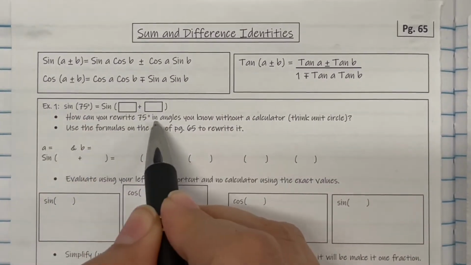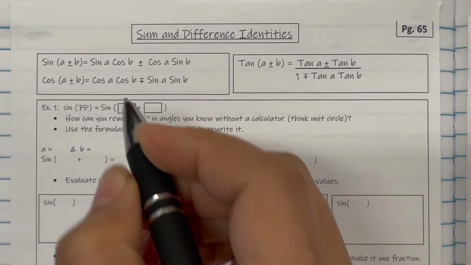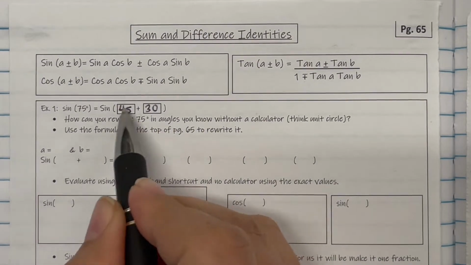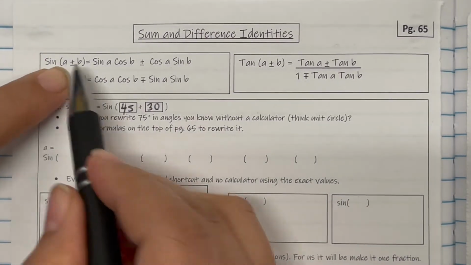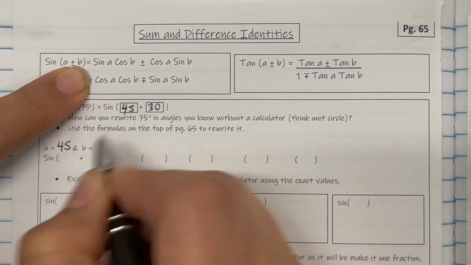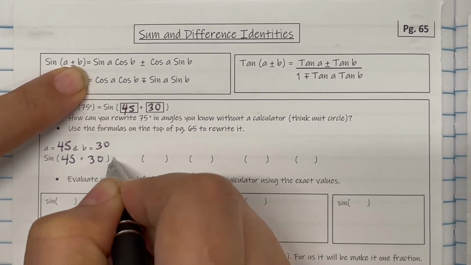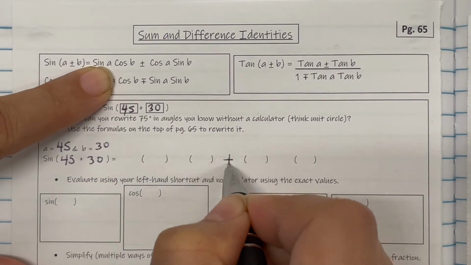All right, so sine of 75, how can we rewrite this in angles that we know? Well, I know 45 degrees. 45 plus 30 is going to give me 75. Use those formulas to rewrite it. So my A is going to be the first one, 45. My B is second, which is 30. So sine of 45 plus 30. Because we're using the top one, that's plus.